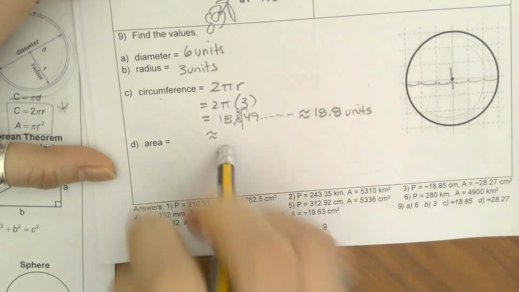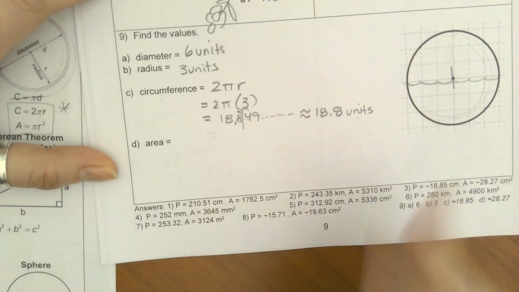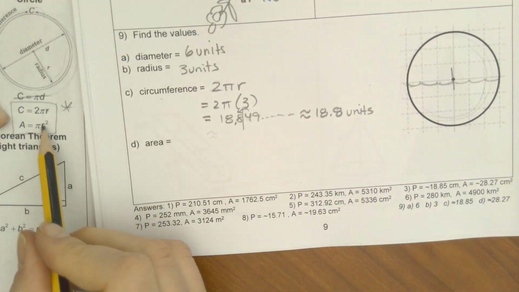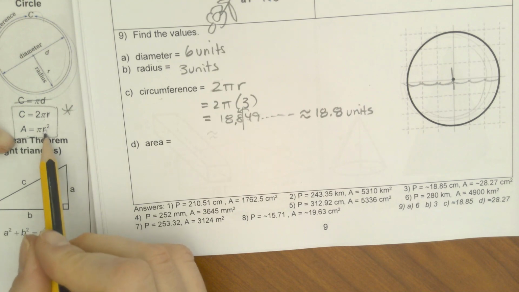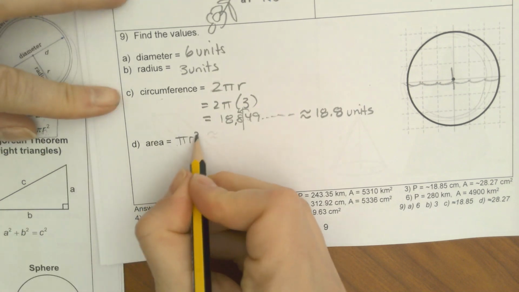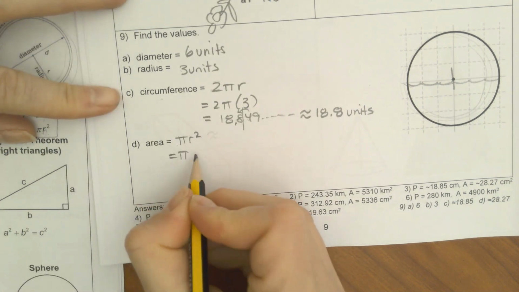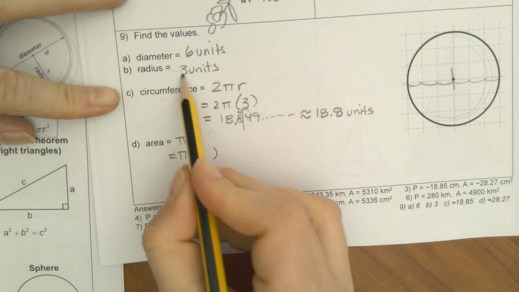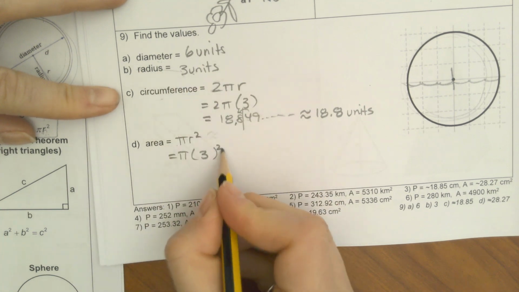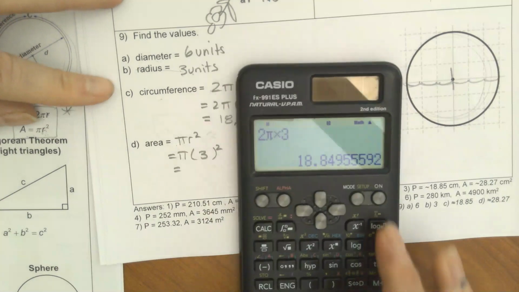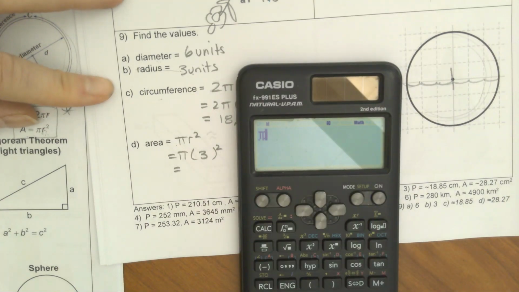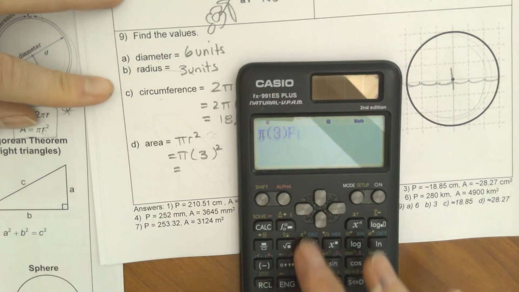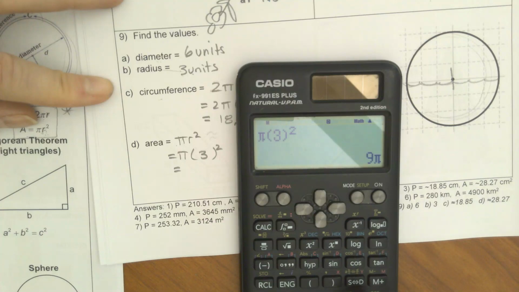Okay, now let's do area. The formula for a circle, the area of a circle, is pi r squared. And what was the radius again? The radius was 3. Okay, let's put that in the calculator. 9 pi. I don't want that. I want a decimal. So push SD.